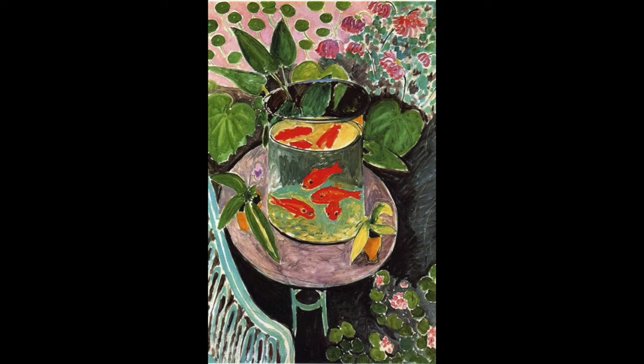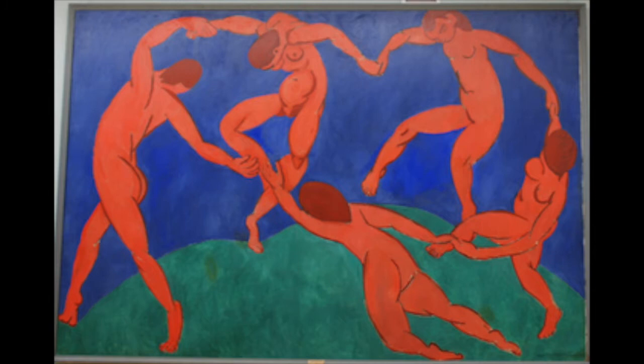Today we'll be doing an analysis of Goldfish by Henri Matisse. Goldfish is a well-known Fauve painting. There are many Fauve influences in this painting. Henri Matisse was a well-known Fauvist in his earlier years.